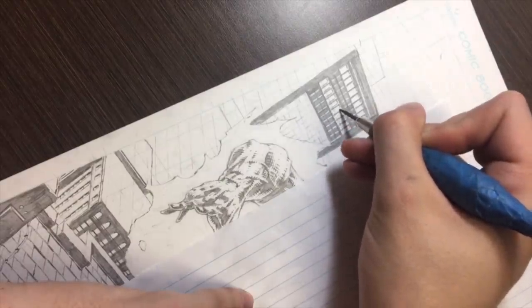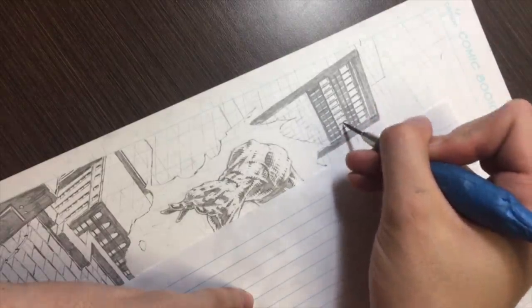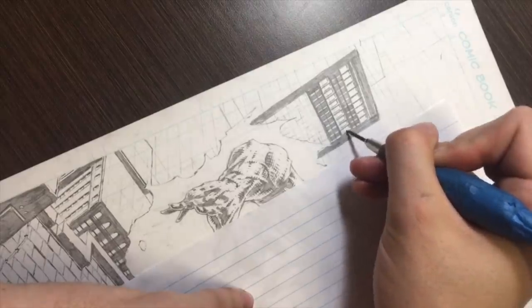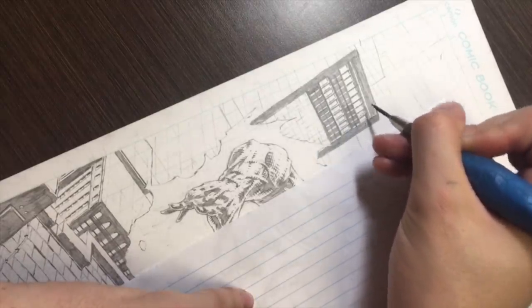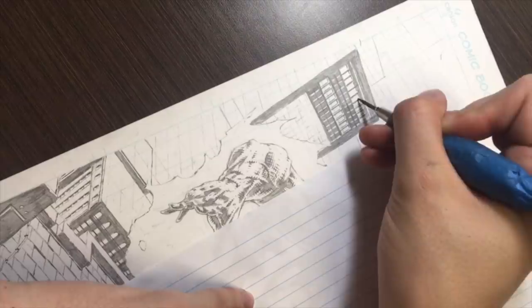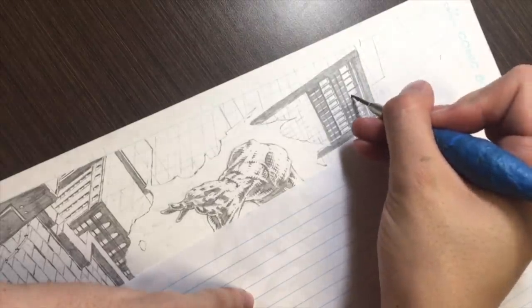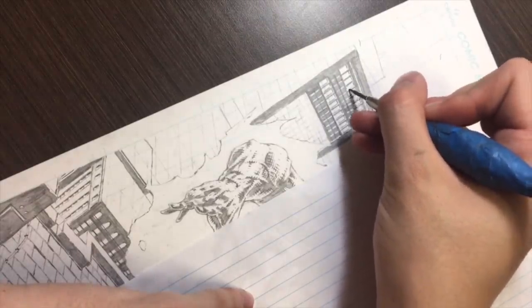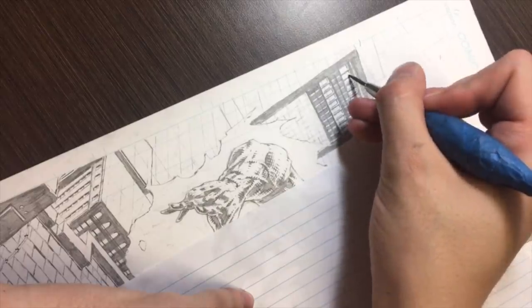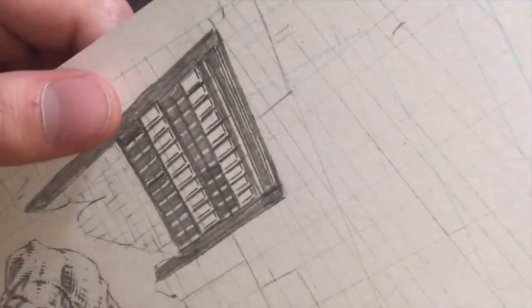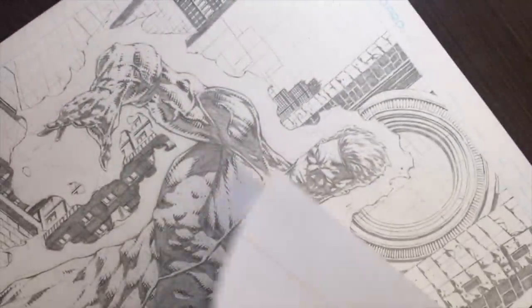Now I'm adding the second line over here. See, let me bring that closer. So you guys can kind of see how that gives it a bit more depth.